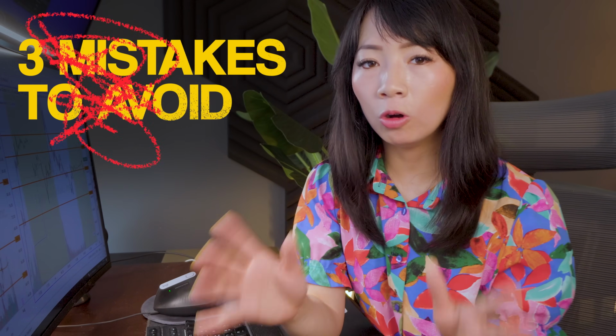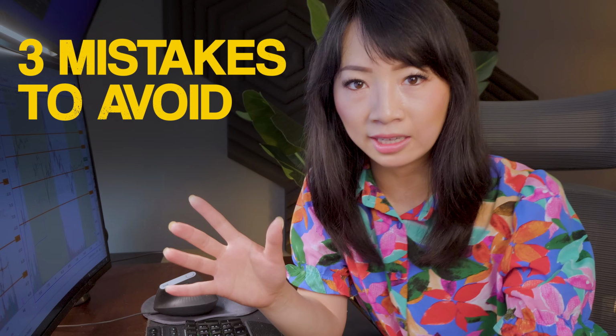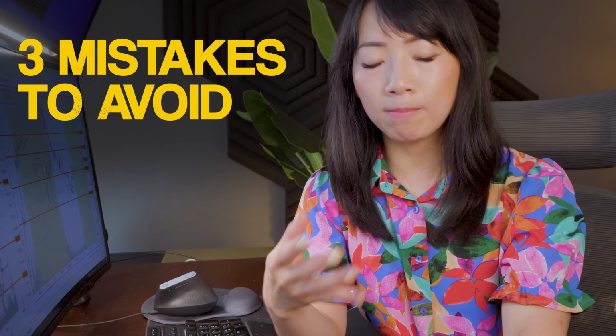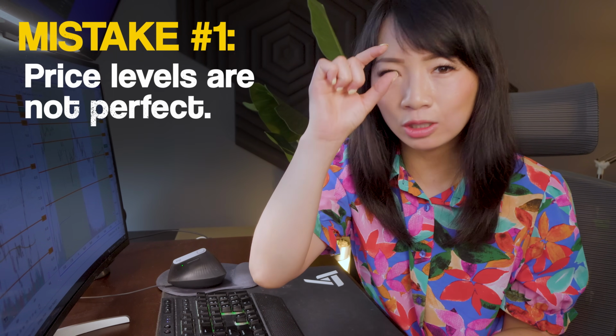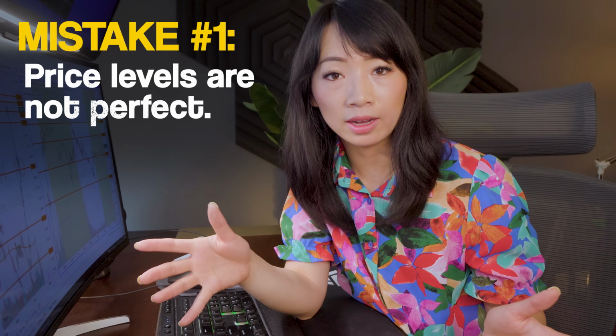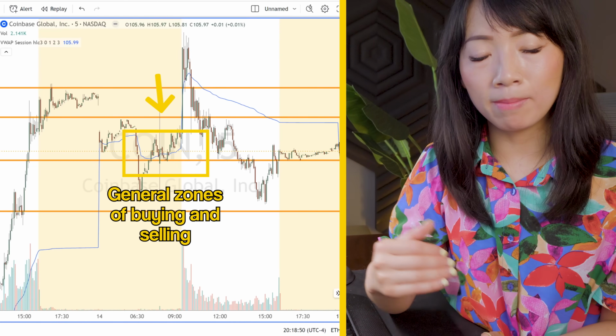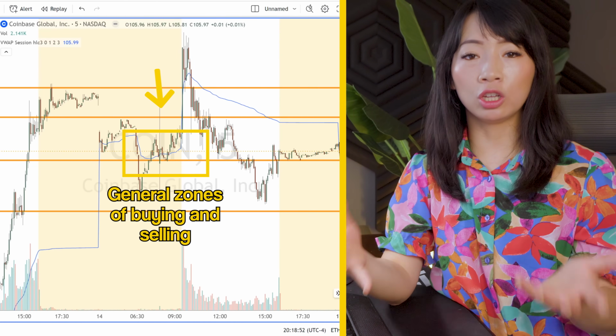Okay, so now that you learned how to implement and execute these technical levels, you should also learn about these crucial mistakes you should avoid to truly improve your profitability. Number 1, remember these price levels are never going to touch exactly to the cent. They are not perfect. Treat these supply and demand areas as general zones of buying and selling. Generally speaking, the higher the price and the more volatile the stock, the bigger the range it would be.